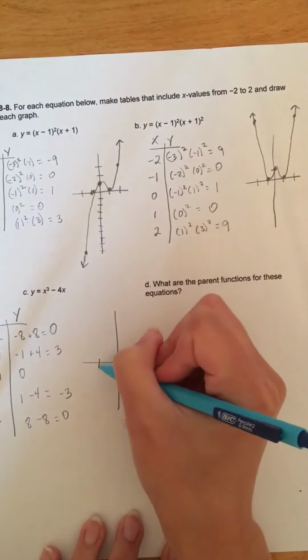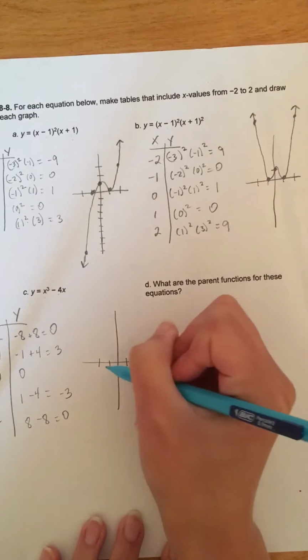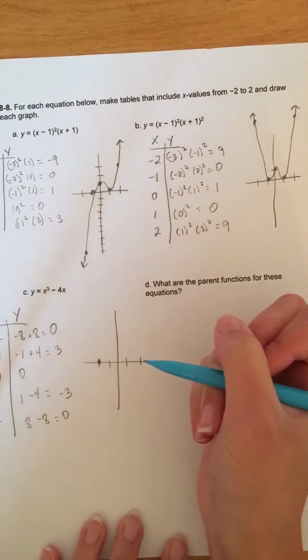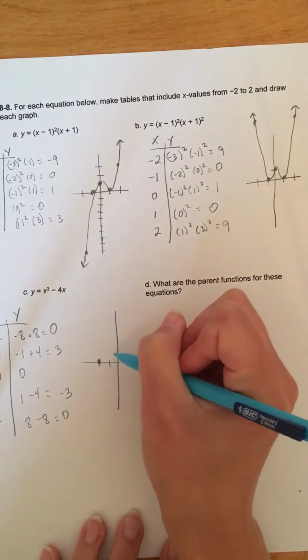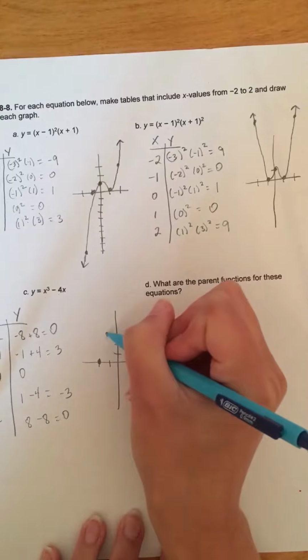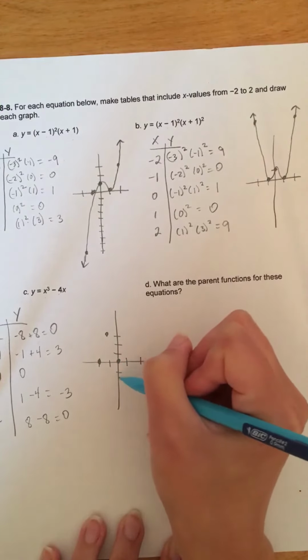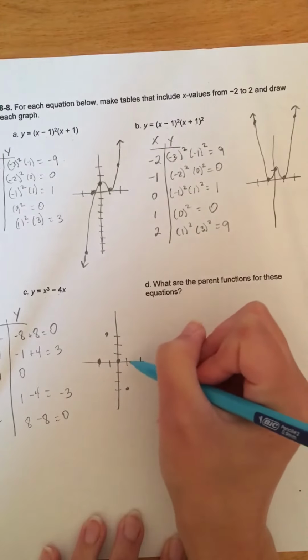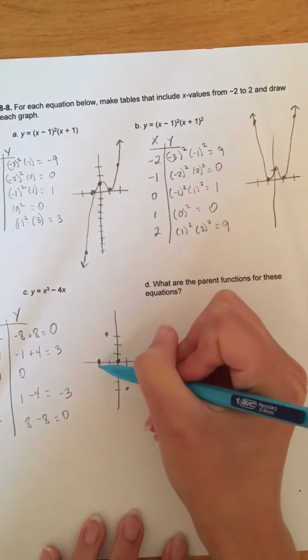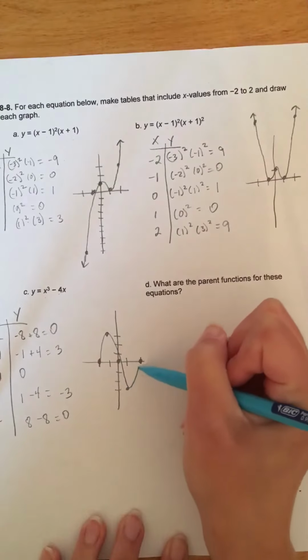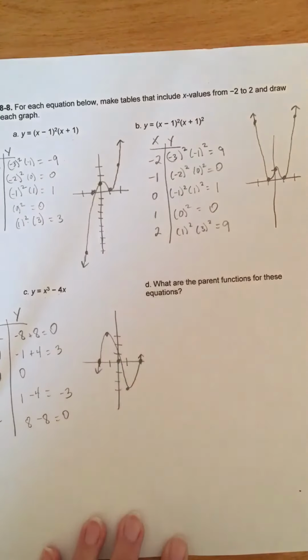So negative 2 and 0 is our first point. Negative 1 and positive 3. Then 0, 0. 1, negative 3. And then 2, 0. So this one's more a little squiggle up and down.